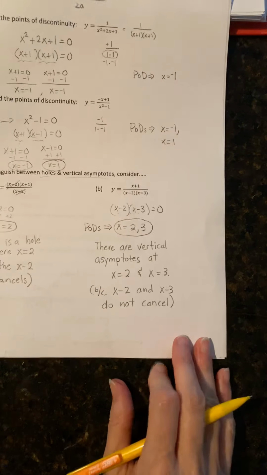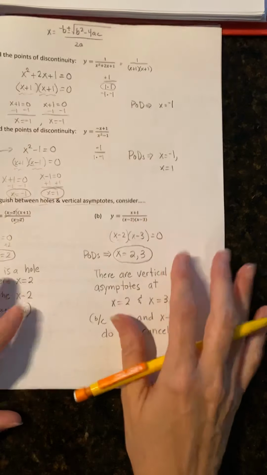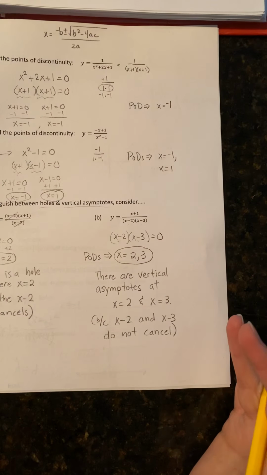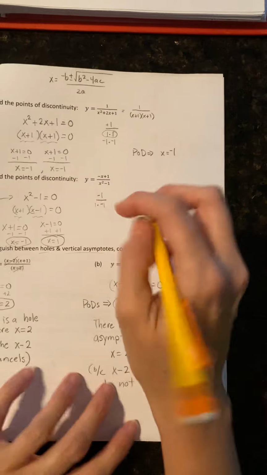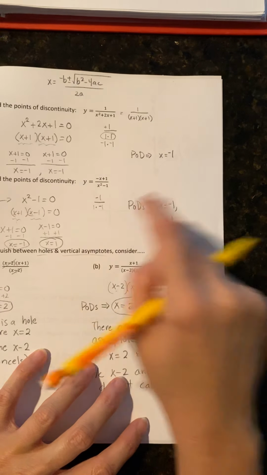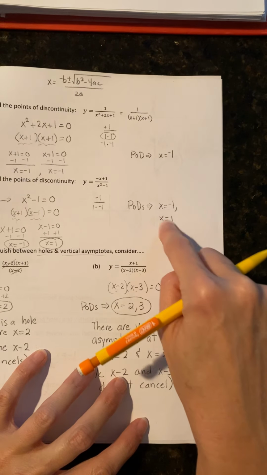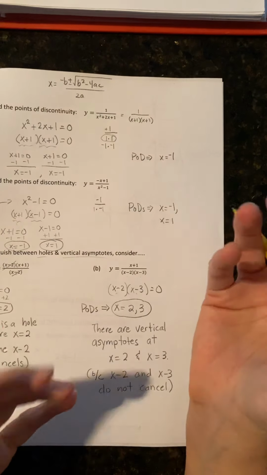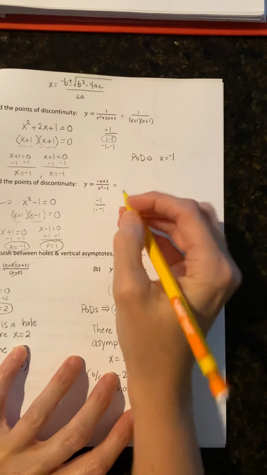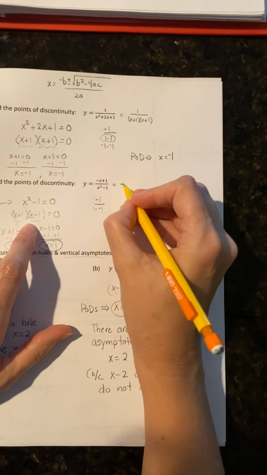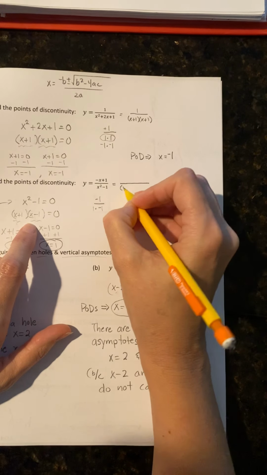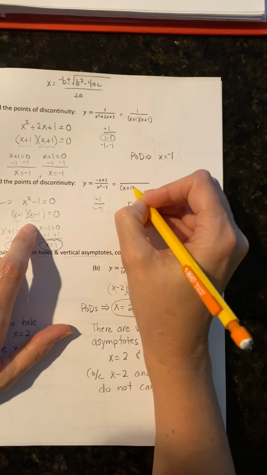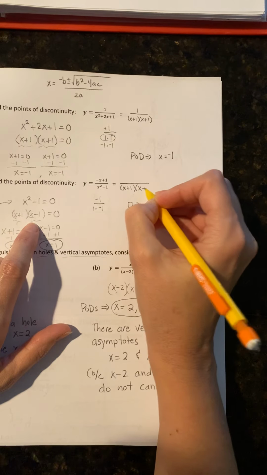Okay, so the last thing I want to do is go back up and look at these ones that we've done and see what kind they are. So on this one, we found out that these were our points of discontinuity, but what are they? Okay, so looking at the equation, the bottom we factored to be x plus 1, x minus 1.